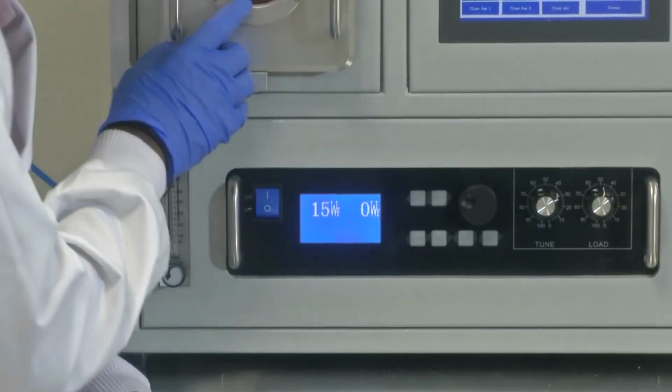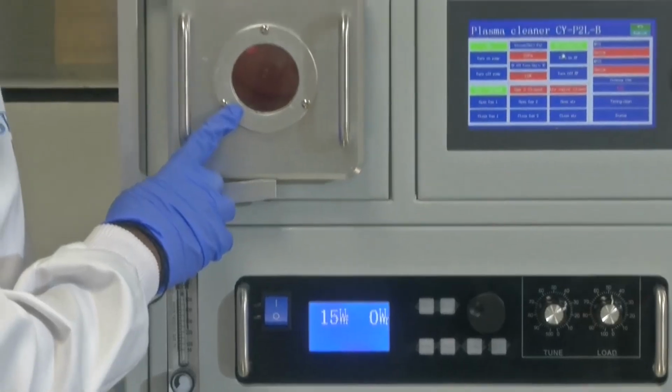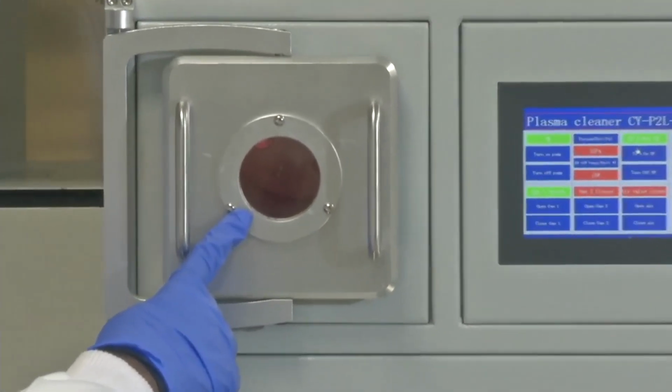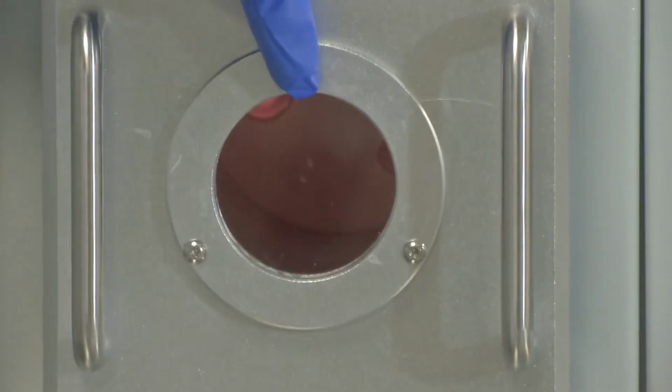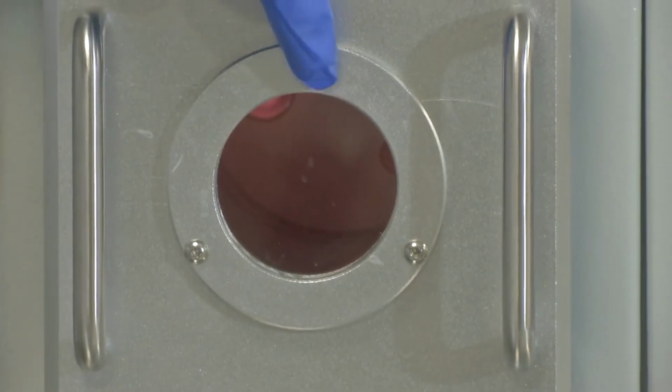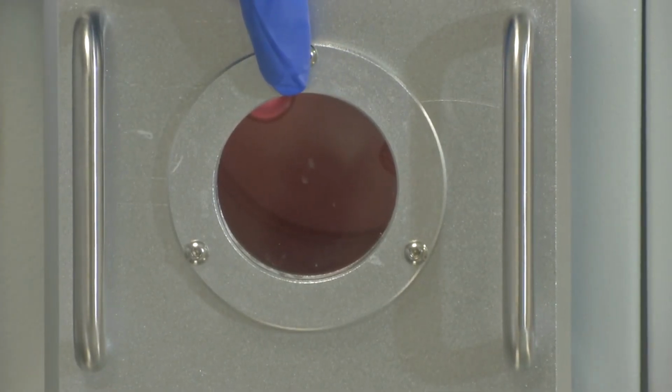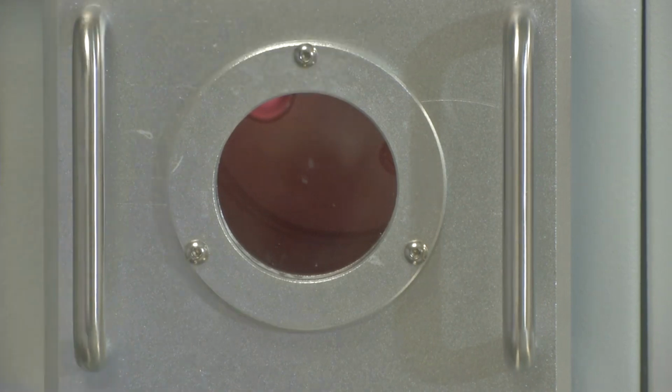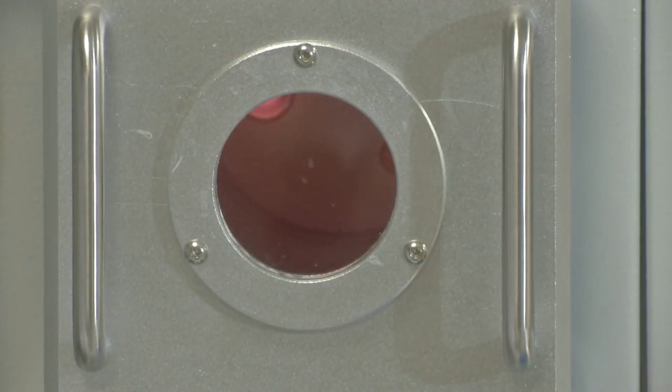Now you can see a light pink color coming in the chamber. That is at 15 watt RF power. Let me increase the power. 16, 18. You can see that the intensity of the plasma is increasing. So I will increase and keep it at 50 watt RF power.